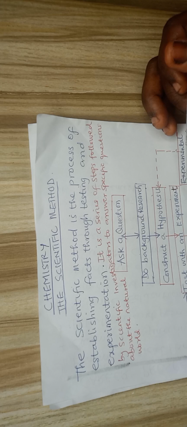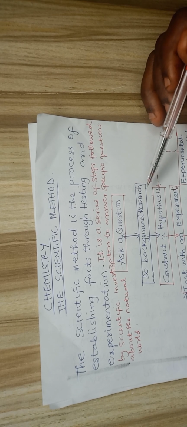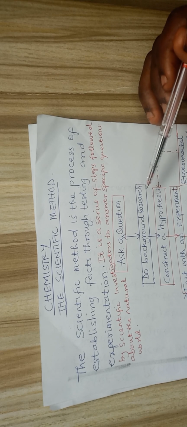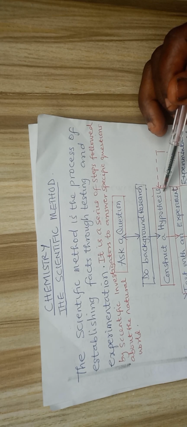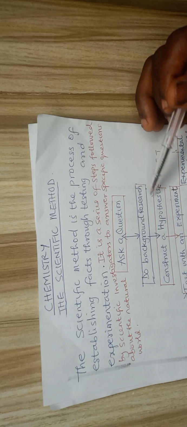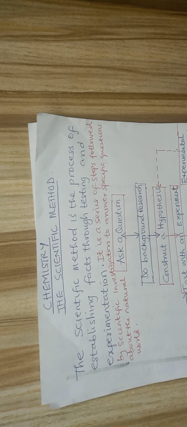Now, the question is, do scientists follow these steps strictly? No. And yes, there are some researches or problems that may not suit this case. So in that case, a scientist may have a reason to modify these steps, but they still maintain the culture of recording and doing experiments to carry out and to draw their conclusion and get their results.